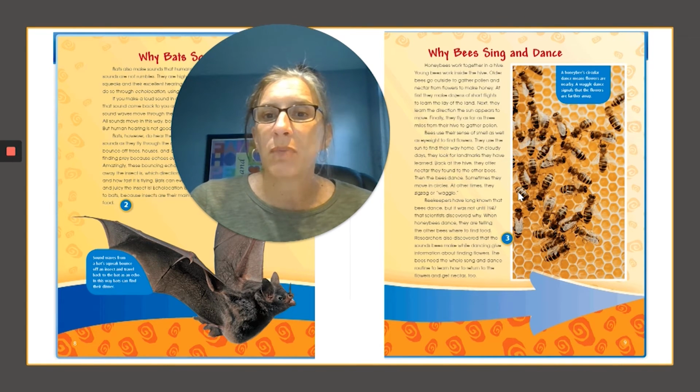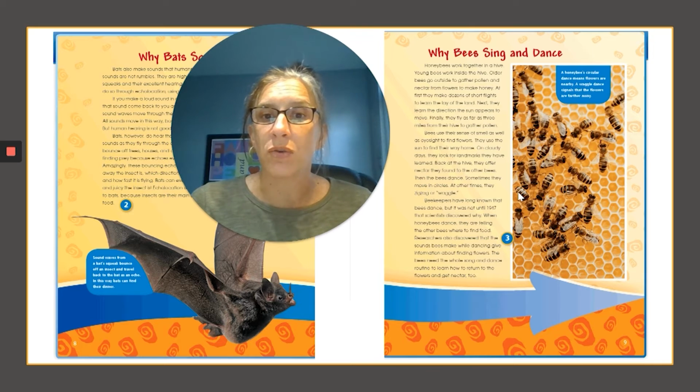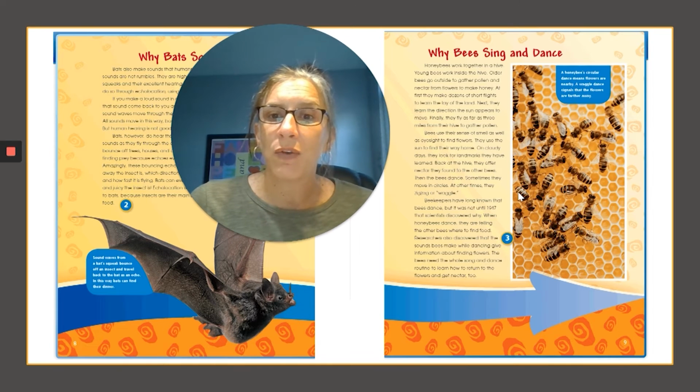Beekeepers have long known that bees dance, but it wasn't until 1947 that scientists discovered why. When honeybees dance, they are telling the other bees where to find food. Researchers also discovered that the sounds bees make while dancing give information about finding flowers. The bees need the whole song and dance routine to learn how to return to the flowers and get nectar too.